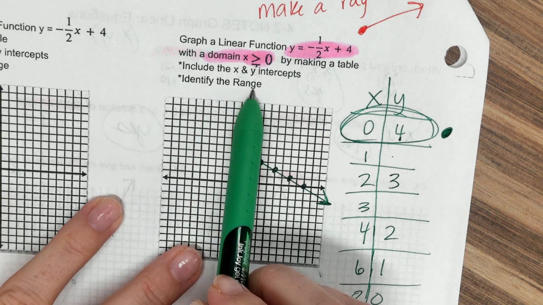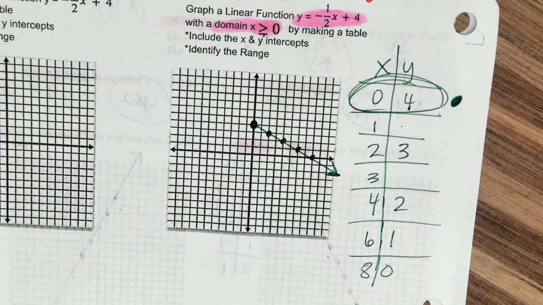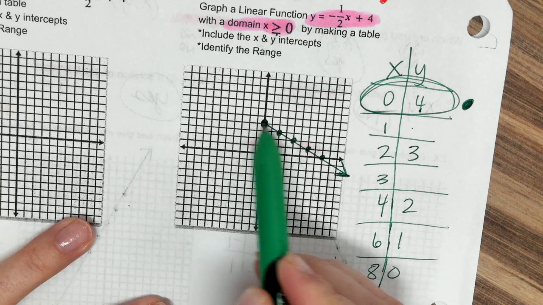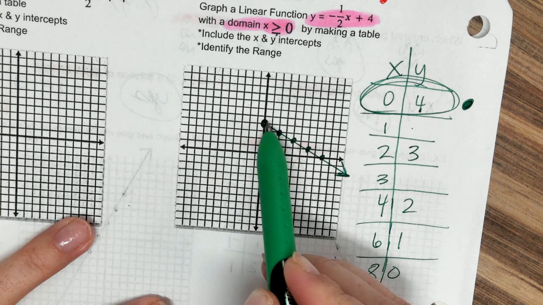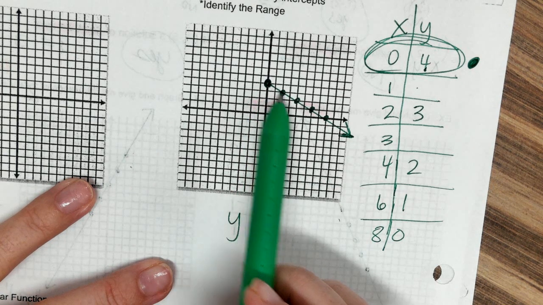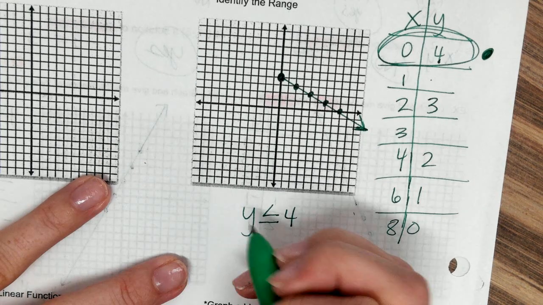Now it says, identify the range. What does range mean? Lowest to, so this has a highest point right here. Where am I at? On the y-axis. So y, is it going up or down from there? So y is less than or equal to 4. That's my range.